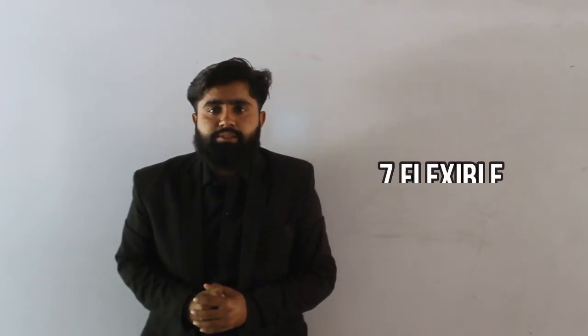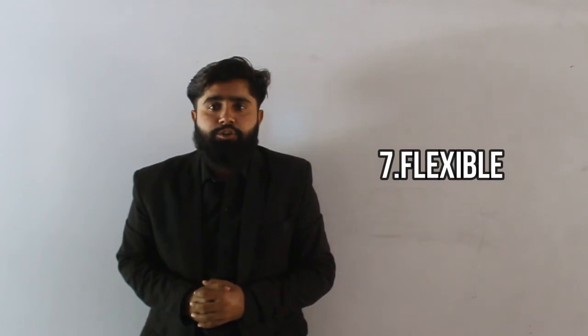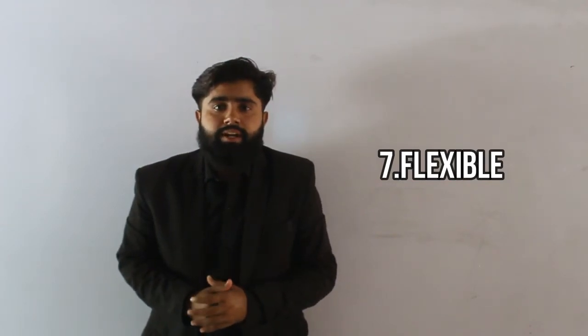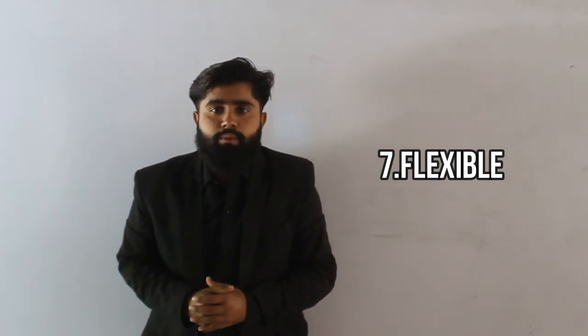Number 7, flexible. Policy should be flexible in operations or applications. This does not imply that policy should be altered always, but it should be wide in scope so as to ensure that the line managers use them in repetitive or routine scenarios. Number 8, stable. Policy should be stable as it will lead to uncertainty in minds of those who look into it for guidance. Difference between policy and strategy.